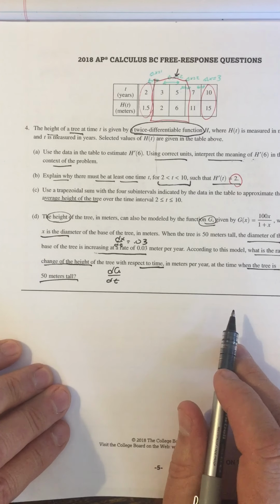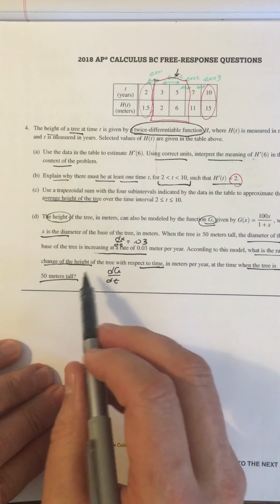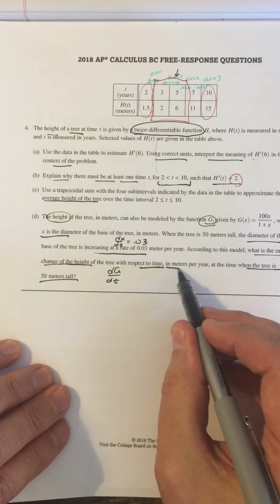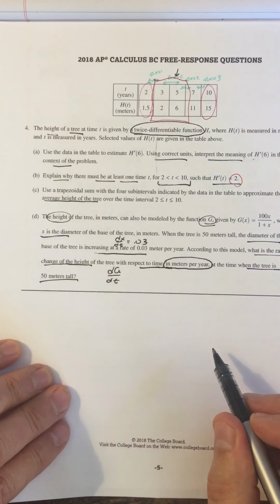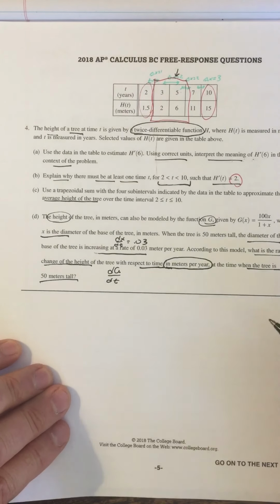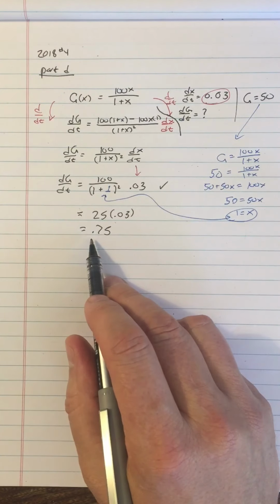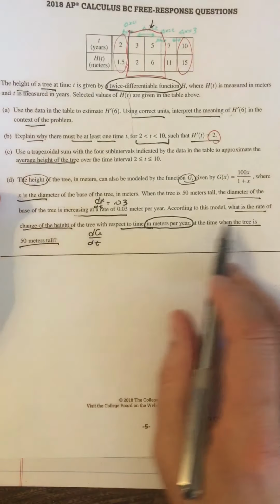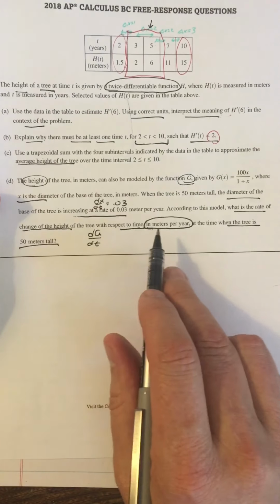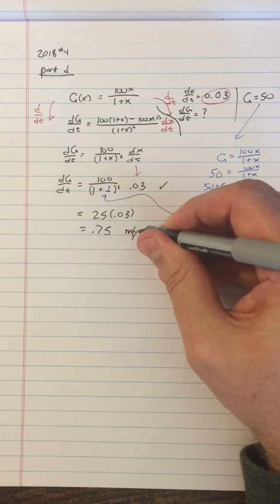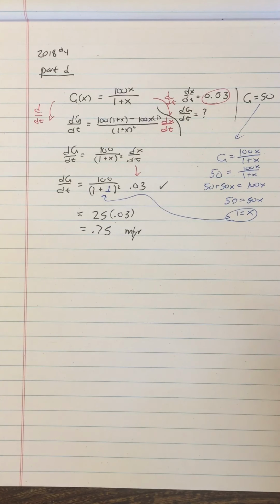They don't say units. But if they had asked for units, all they asked is what is the change of the height with respect to time. Here's why they didn't ask for units, by the way, is they gave you the units right here in meters per year. So it's not like they are ignoring the units completely. They're just saying, I don't want you to think about that. Here they are. It's meters per year. So if you want, you can put meters per year, but you've already answered. If you say 0.75, that is the rate of change of the height of the tree with respect to time in meters per year. So you don't have to reiterate that it's meters per year, but if you want to make Mr. Parker happy, there you go, it's meters per year.